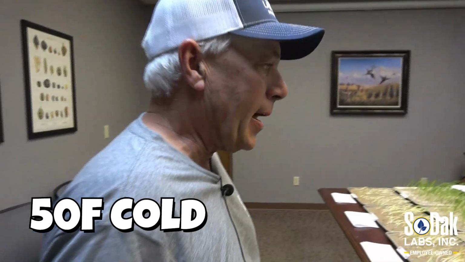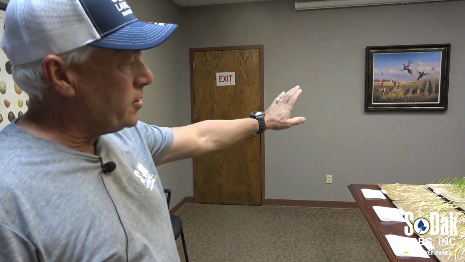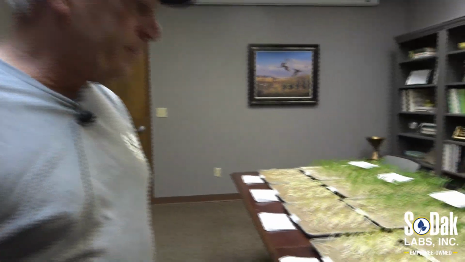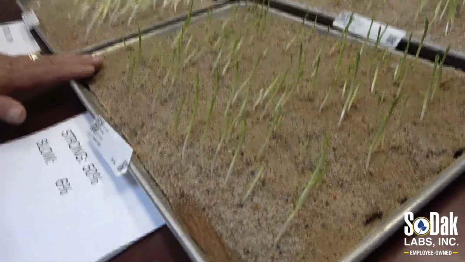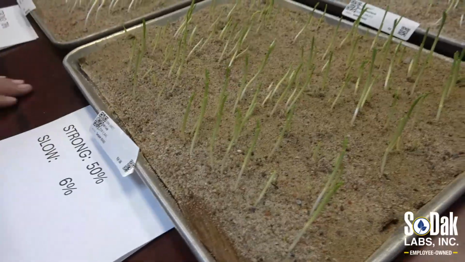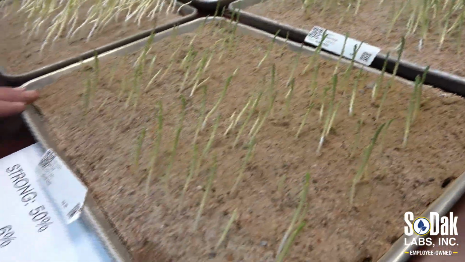All right, so we're back. What we did is we moved our sand germ, warm germs to the back, and then we added our 50 Fahrenheit cold tests in front of them. So what we're doing in a cold test, we're doing 200 seeds, again on the TCS method. But the thing at SoDak is we make sure these seeds are definitely imbibing 50 Fahrenheit water.